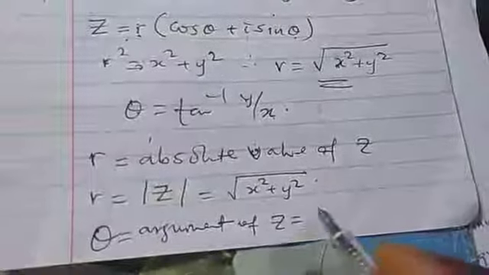So that is that about that. And this diagram itself, we call it an Argand diagram. So these are the things we need whenever we are dealing with complex numbers in polar coordinates.